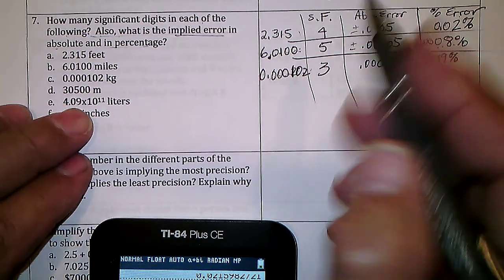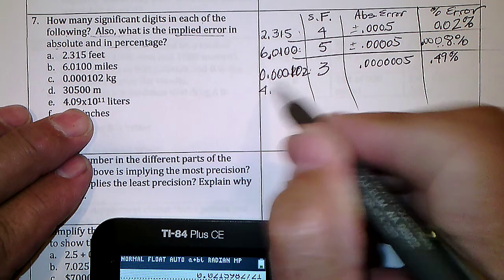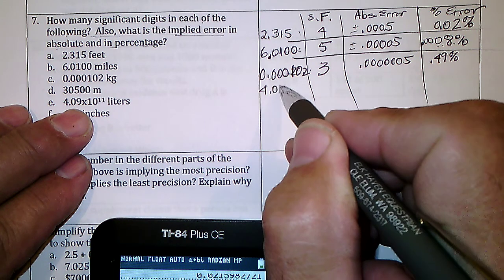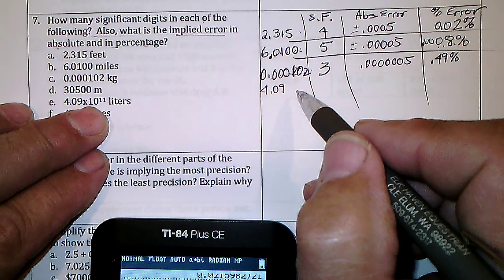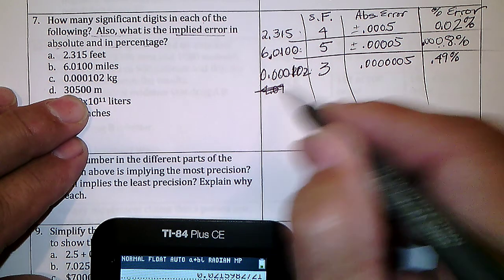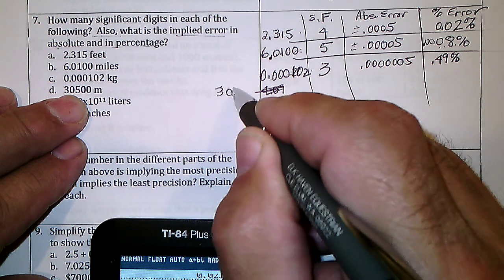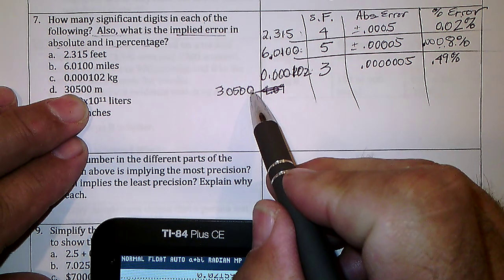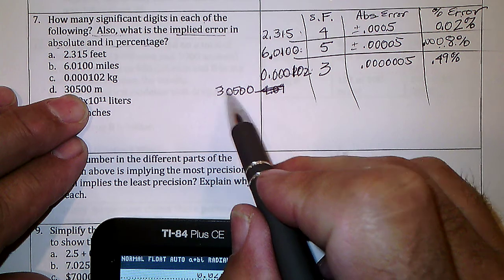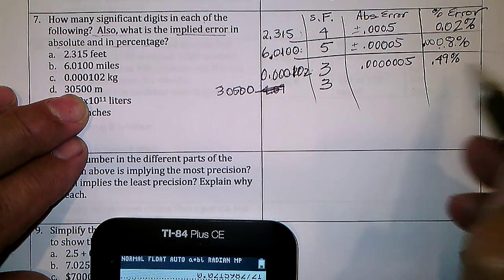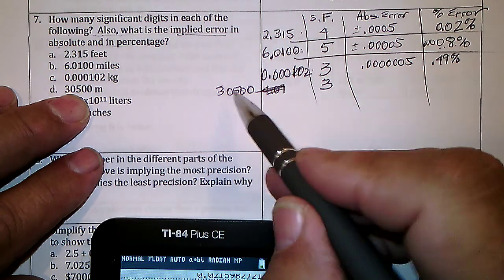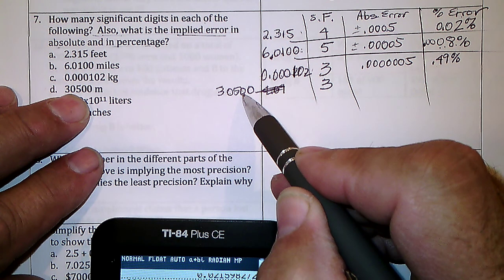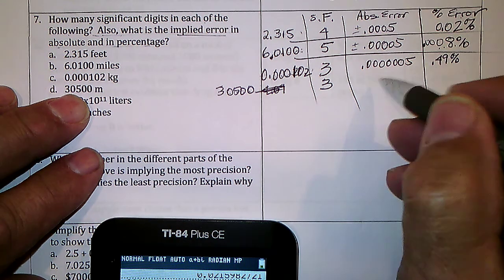Next one. 4.09 times 10. I missed one. 30500. Those are pushers. So 1, 2, 3 of them. So I should get about the same kind of percentage as that, near it. 1, 2, 3, that's the one that's iffy. So that's 0.50.